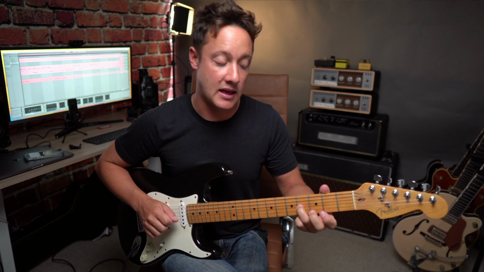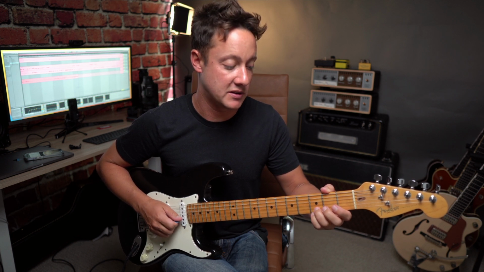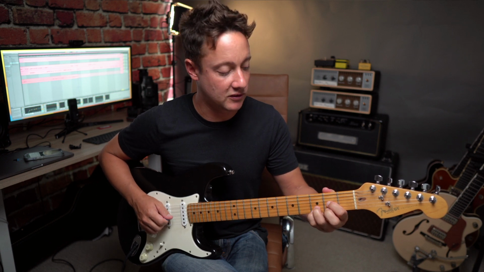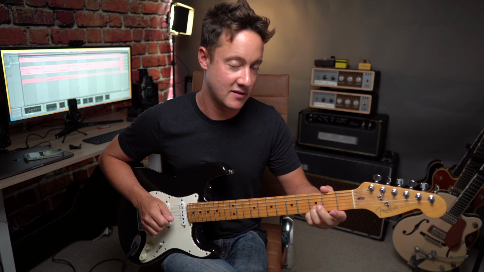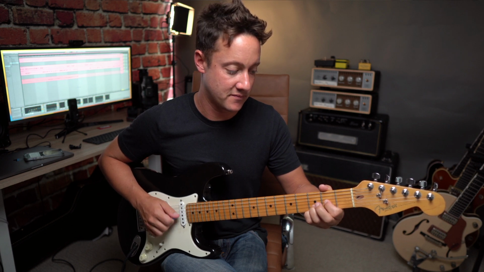We're taking out the 3 and adding the 2 instead. So this chord is a 2, 5, 1 pairing, and it wants to resolve down to the 1. So that's what a sus2 and a sus4 are.